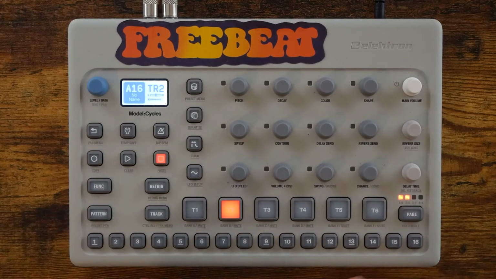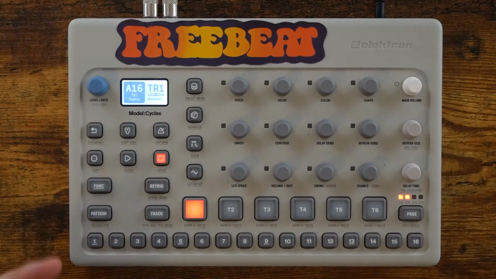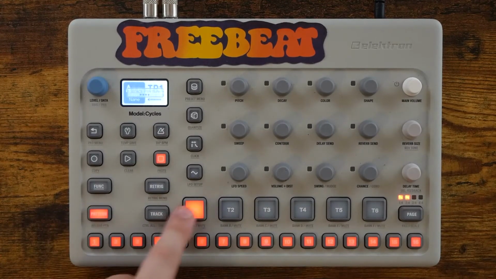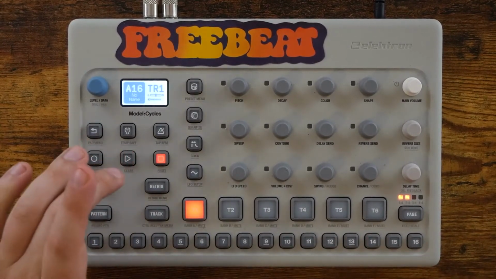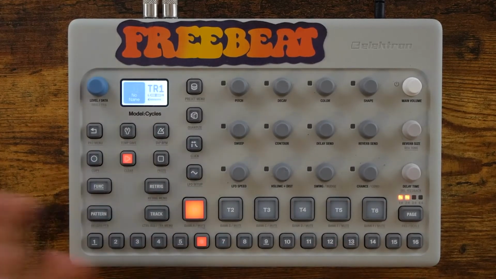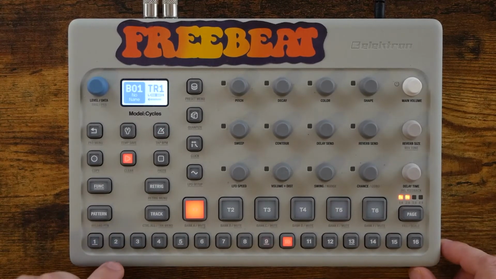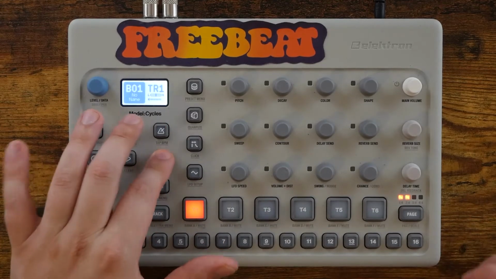Now unfortunately we can't chain patterns between banks. That's kind of a bummer, but I still think it's pretty easy to go from bank 1, pattern 16, press play, pattern, bank 2, pattern 1 of bank 2. Just like that.